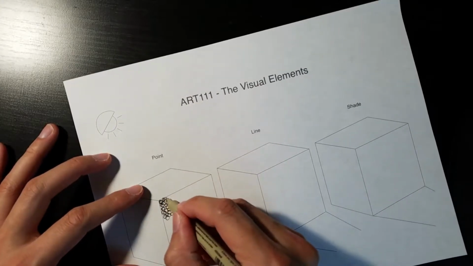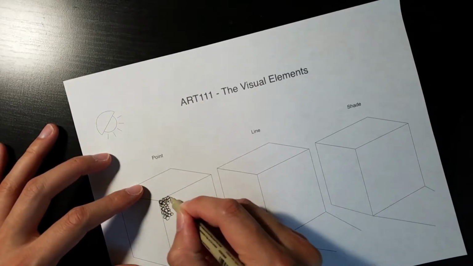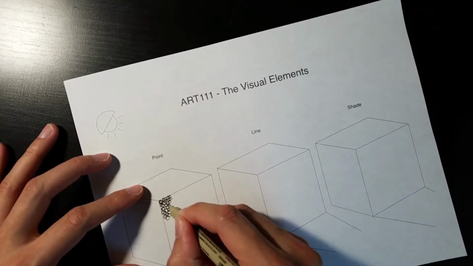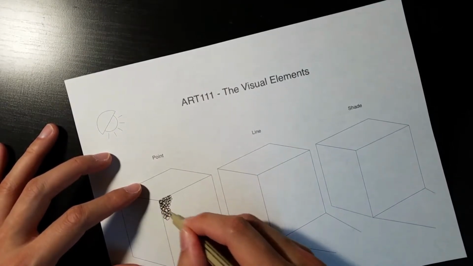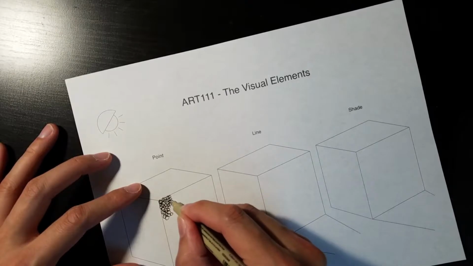I don't want you to just follow what I do. I want you to come up with your own points to shade this side right here. So I'm just going to fast forward.